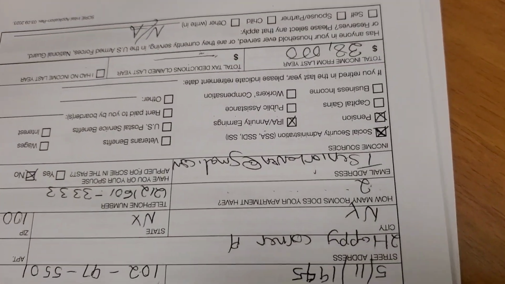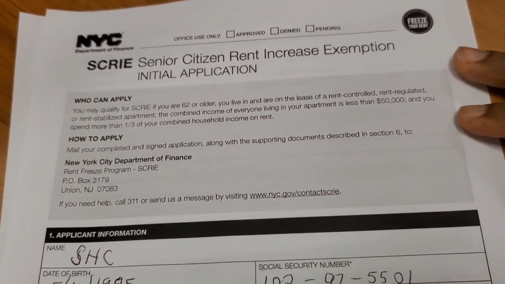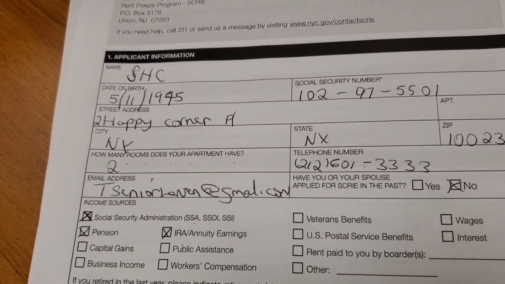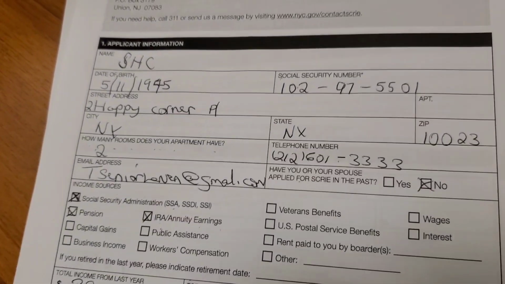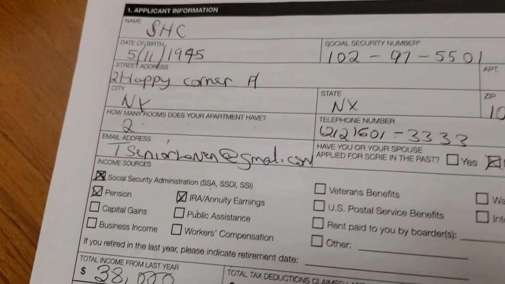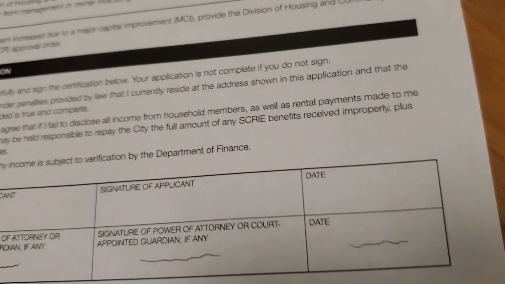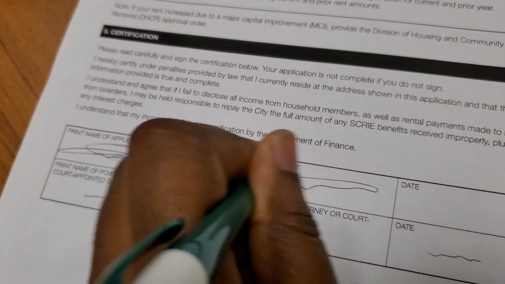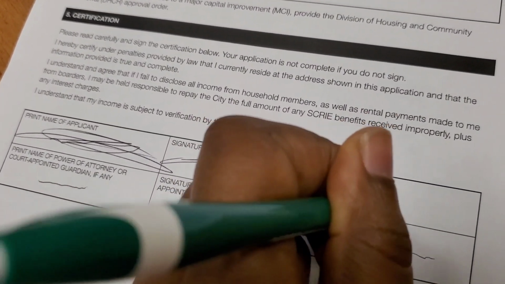So if you have all of these and you completed your application and everything, as well as your supporting documents: the proof of date of birth, the proof of income, the proof of residency, your prior and current year leases, and all this application asks. And don't forget to sign the application. That's very important. Signing is very important.